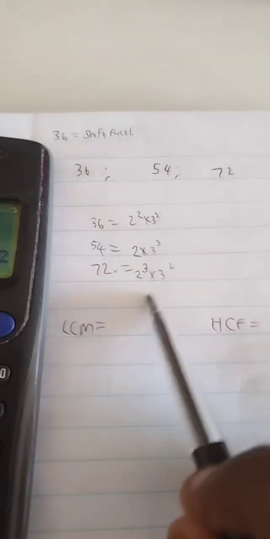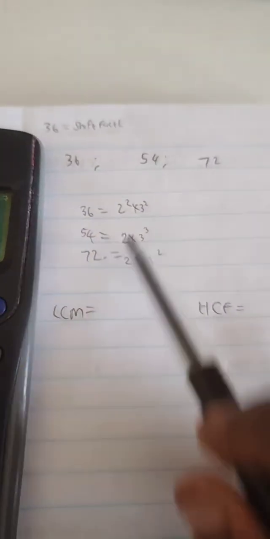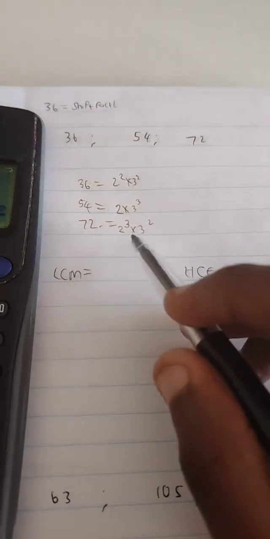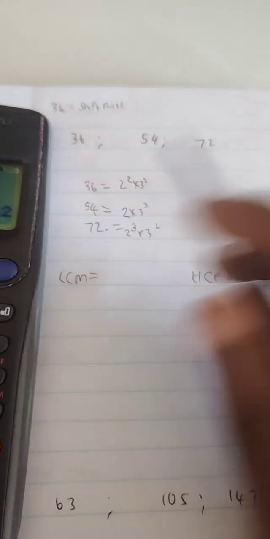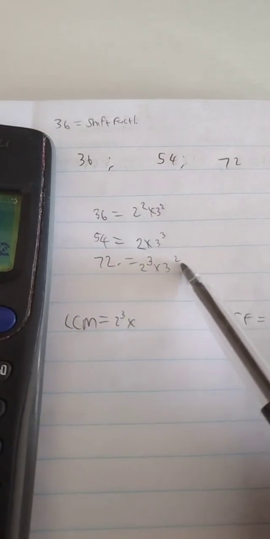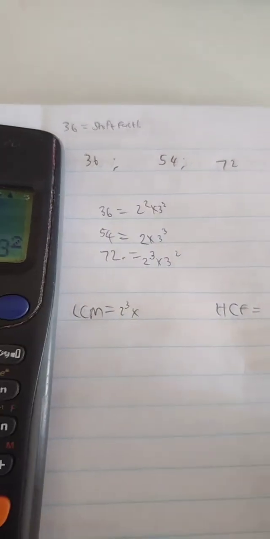So LCM: common base with the highest exponent. Obviously, this is common for all. We have no leftovers, which is great. So therefore, we can just say common base with the highest exponent. 2 cubed, 2 squared, which one? 2 cubed. And then 3 squared, 3 cubed, and 3 squared.